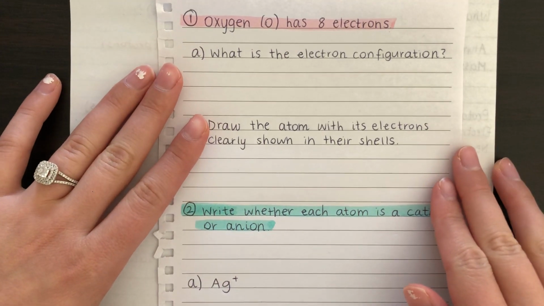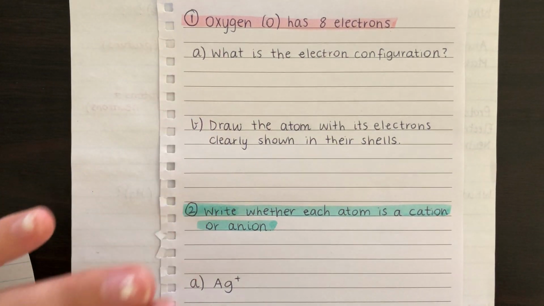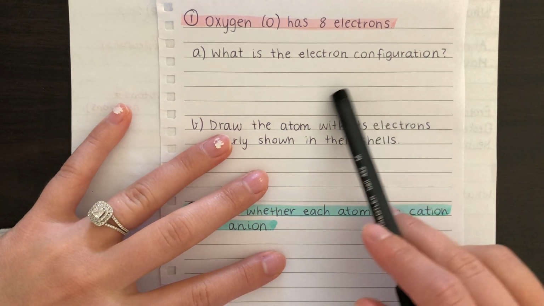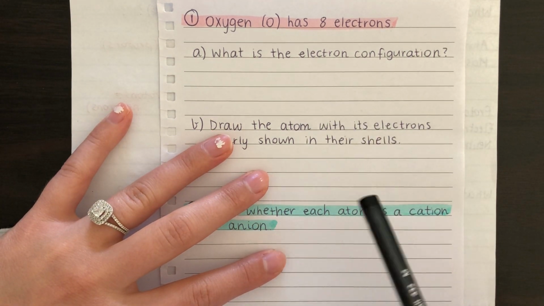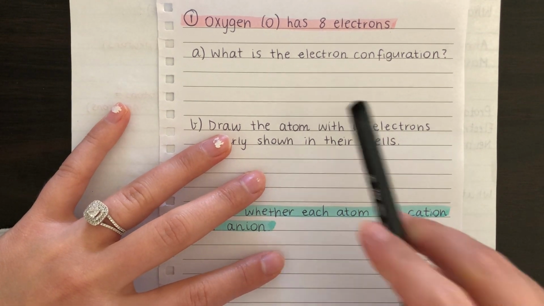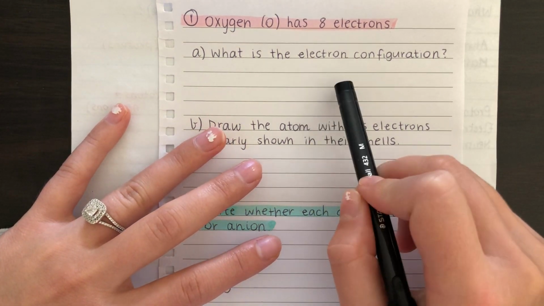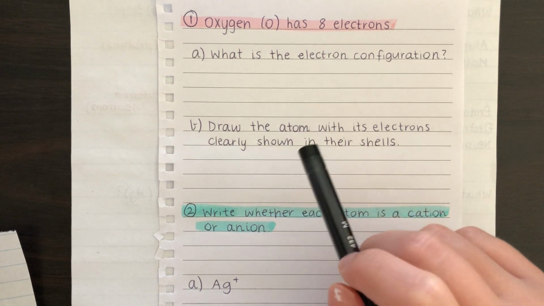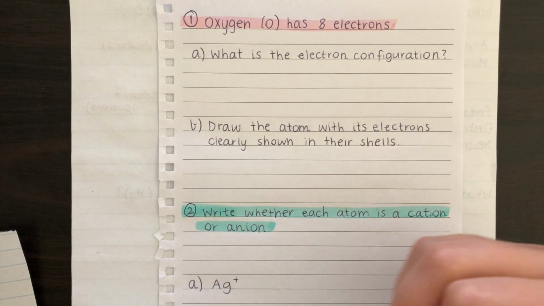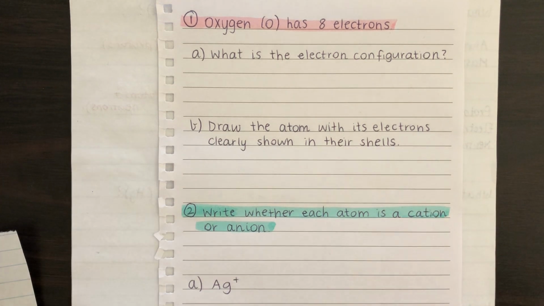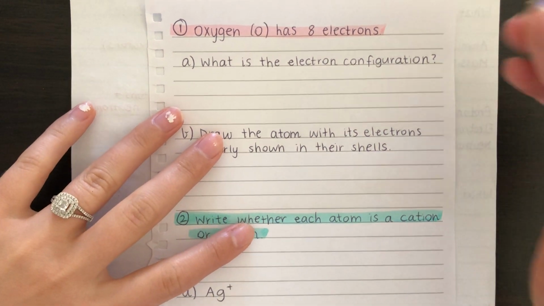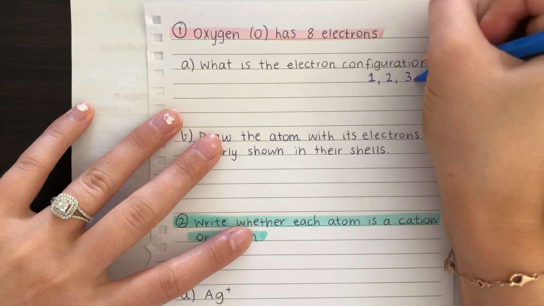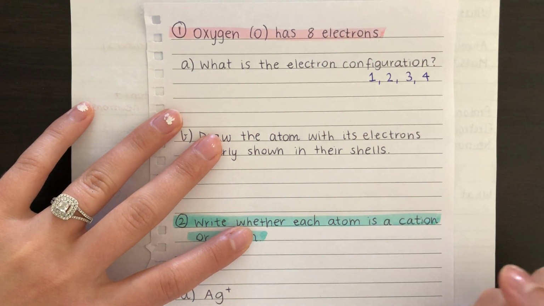So we know that electrons live in what we call electron shells, and they basically resemble an onion, the vegetable, in the fact that they have circular rings. There are 4 shells that make up the shells of an atom, and we call them shell 1, 2, 3, and 4.